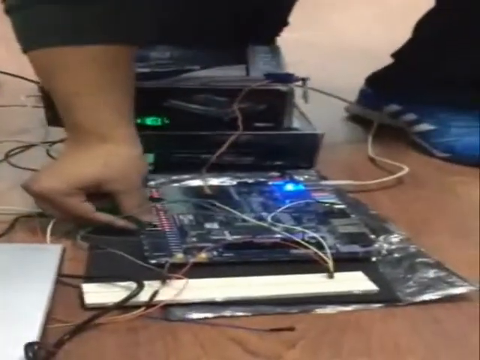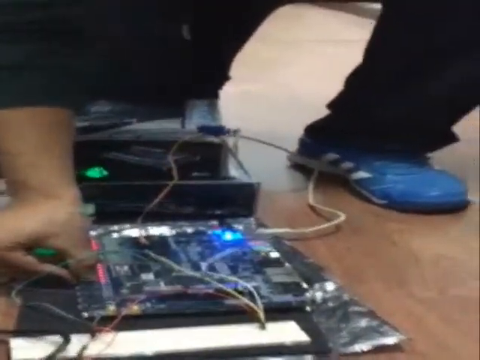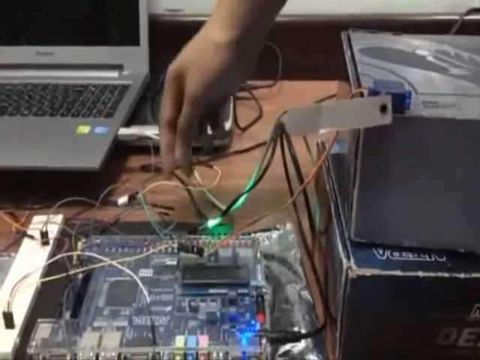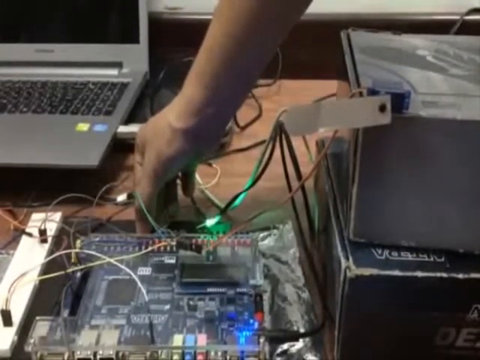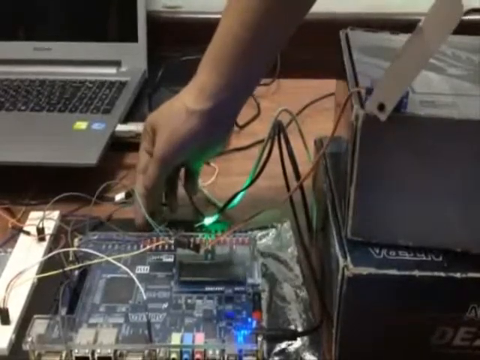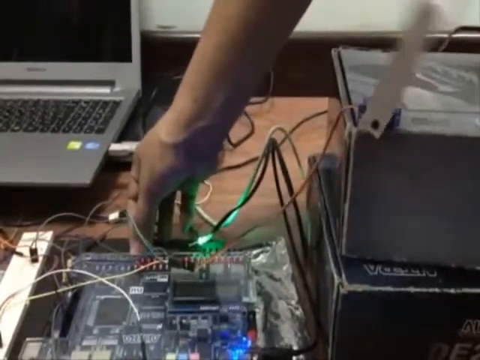When I flip this switch, the gate opens by an angle of 135 degrees. And when I flip it back, first when the car passes through, the motor will open through this switch by an angle of 135 degrees. And now when I flip it back, it will switch off.